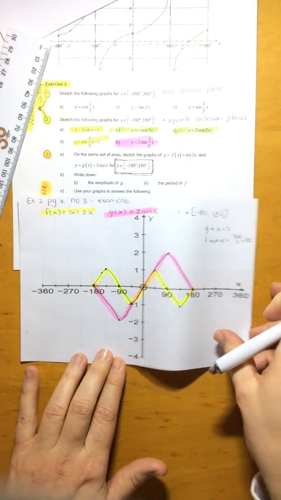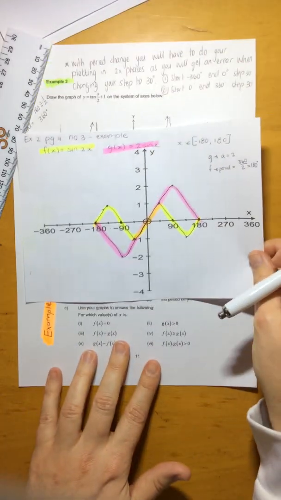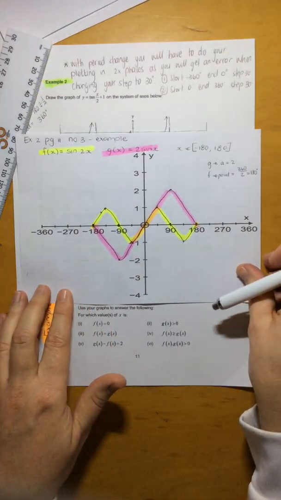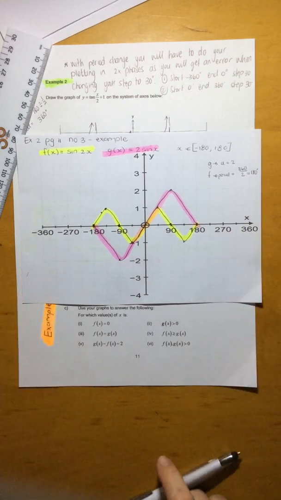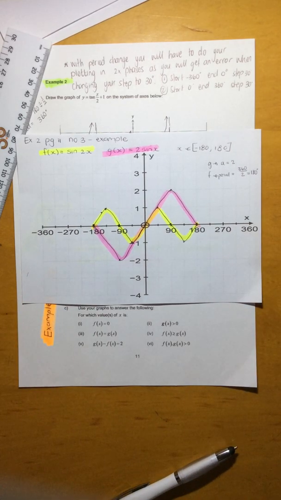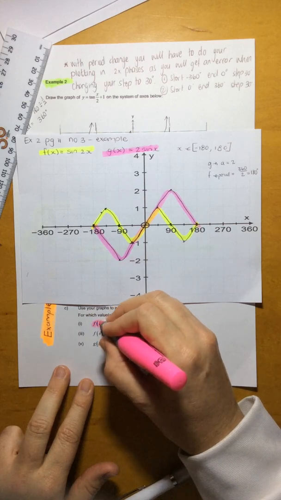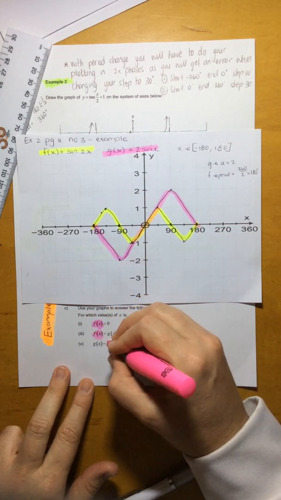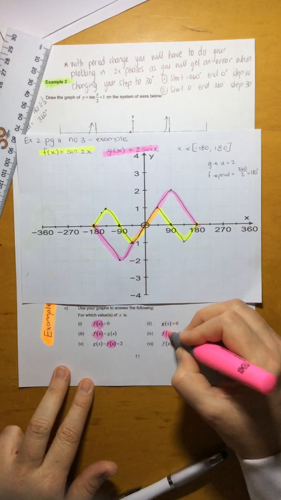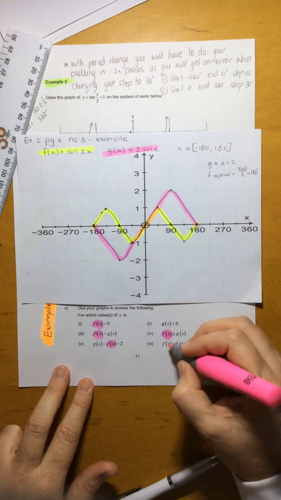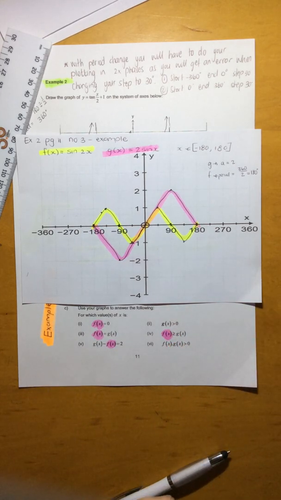Now, this is the part that I wanted to get to. This is graph interpretation. You hate it. Okay. So what I'm going to do is I use colors. I'm just going to highlight all my F of G's. Oh, gosh, I had to make them pink.